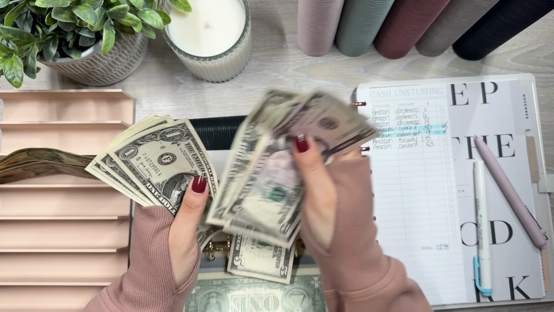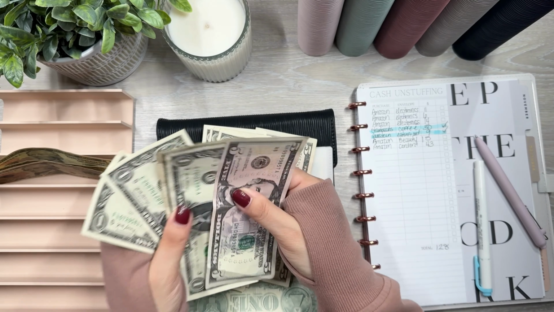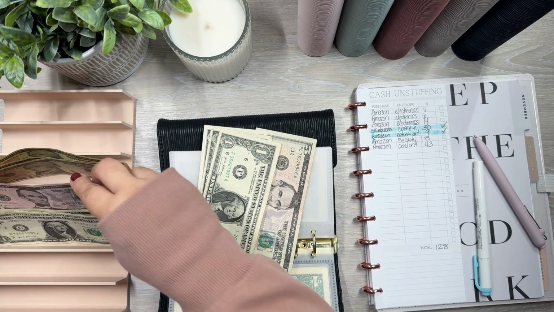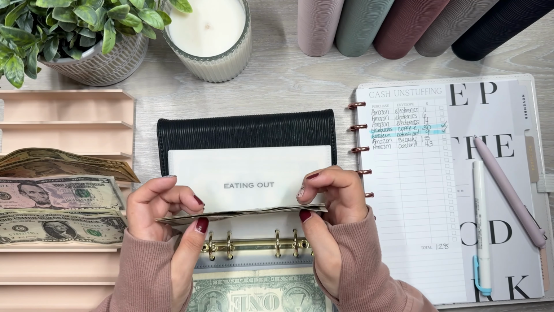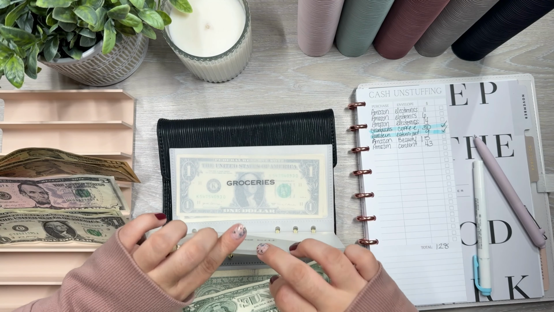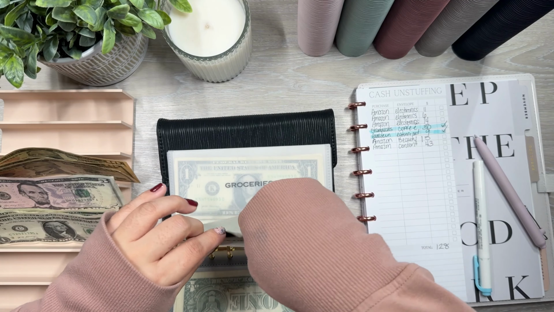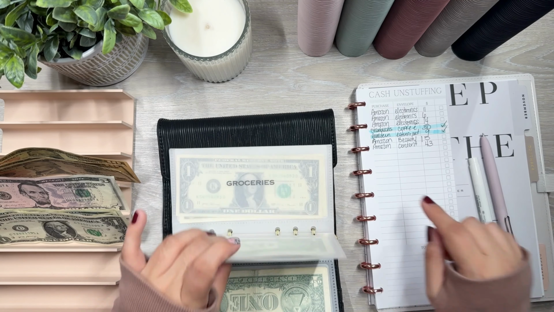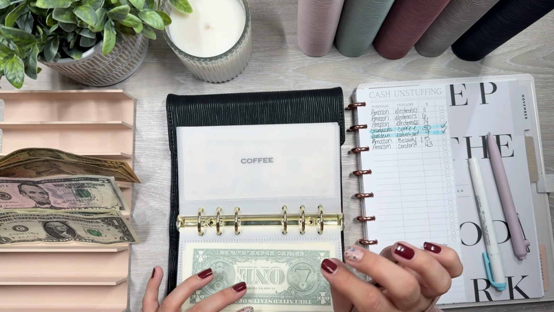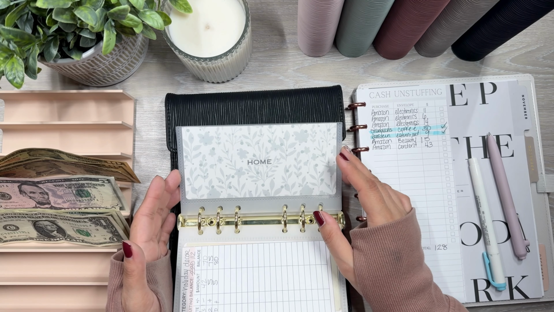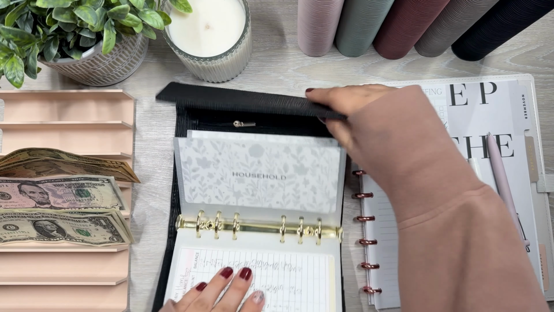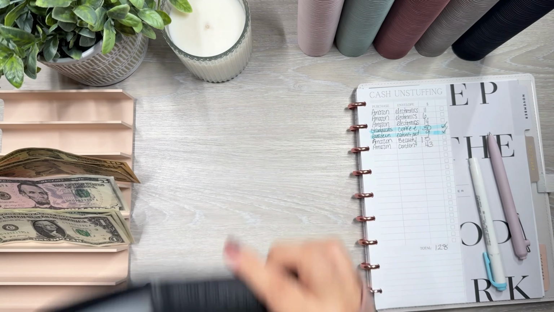5, 6, 7, 8, 9. $9. That is correct now. And now I'm left with $5, 6, 7, $8 in eating out. Okay, now that one's good. All right, so now that I almost messed that up and didn't, thankfully, I can move on to, let's see, are any of these? No. All right, so I'm done with my wallet. I don't have any more envelopes in there.